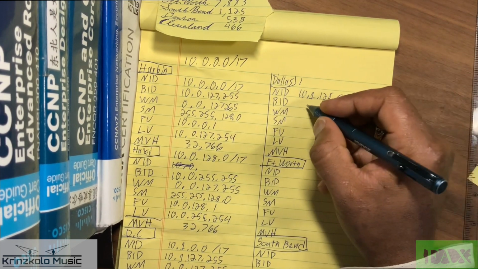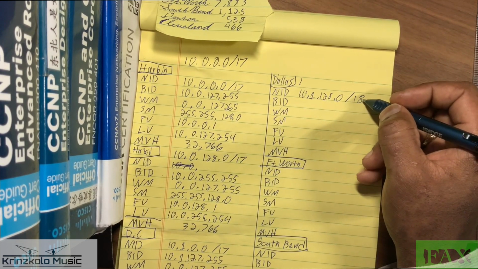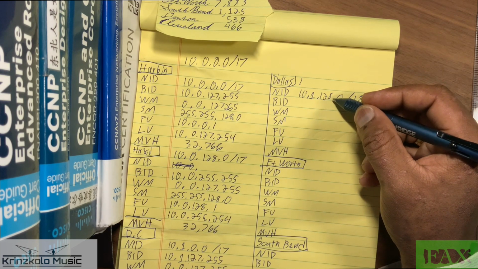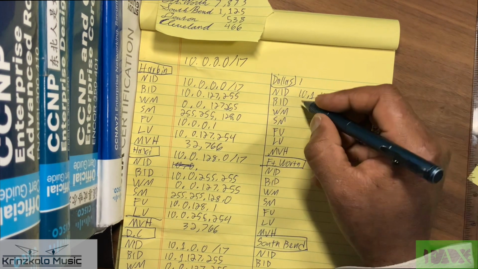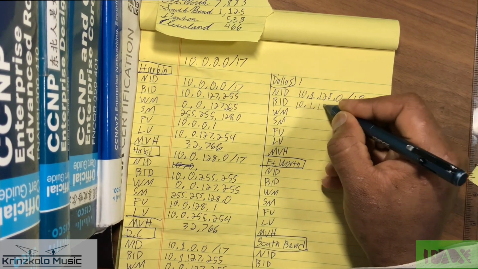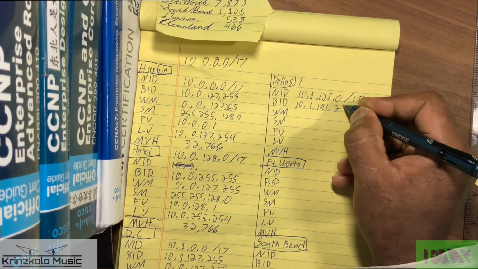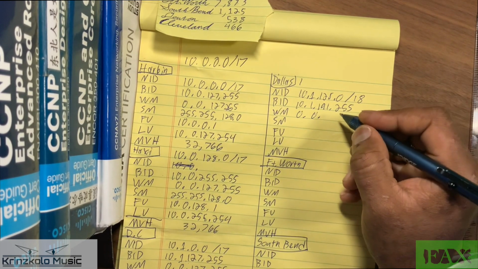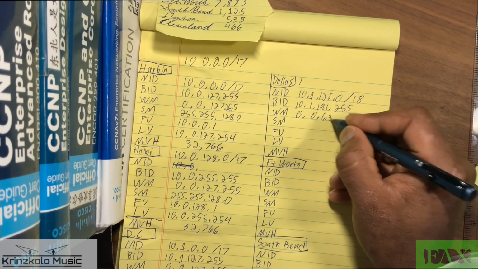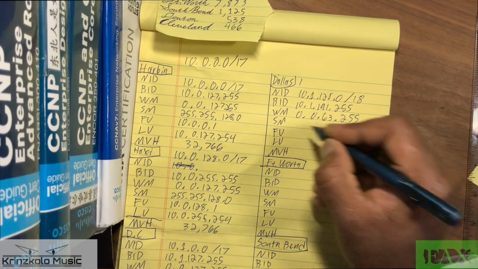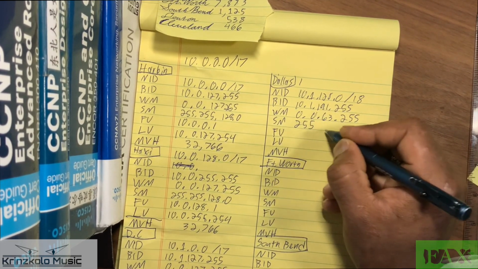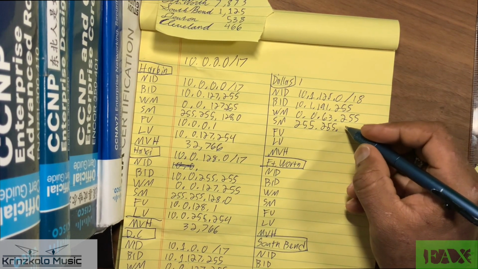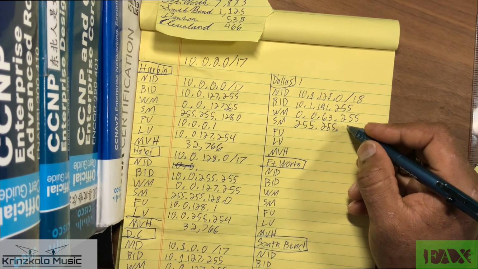BID. Well, what do you know? That's 64. 128 plus 64. What's that block size? That goes up to 192. So you know that BID is going to be 10.1.191.255. Wildcard mask 0.0.63.255, block size 64. Subnet mask 255.255.192.0, so /18.